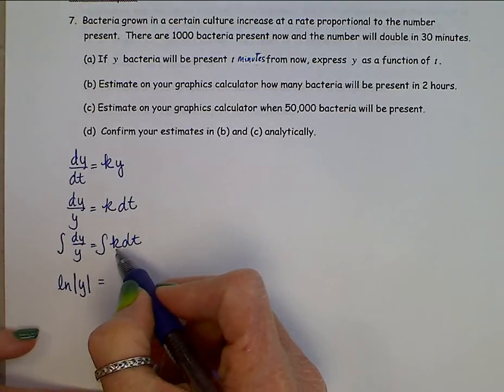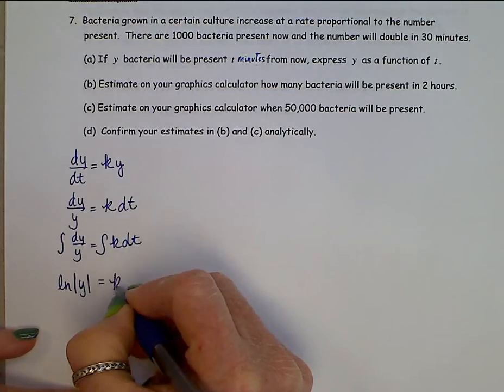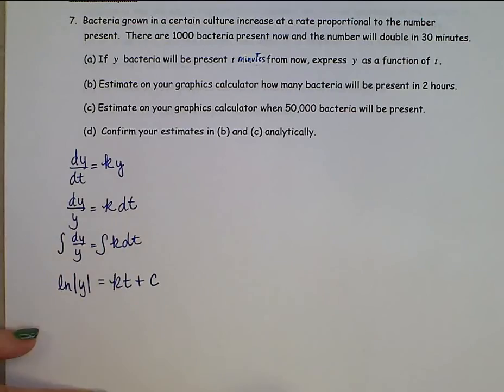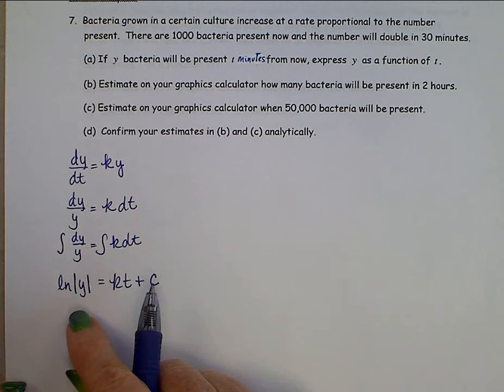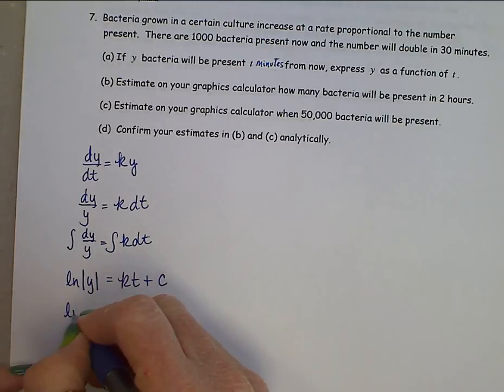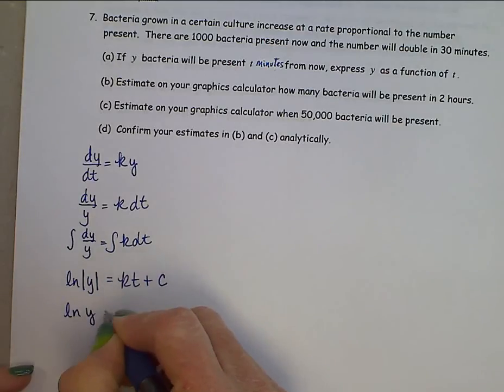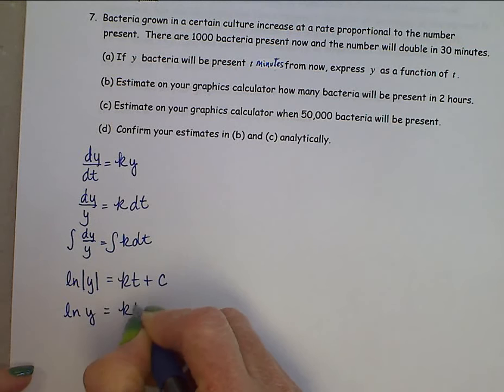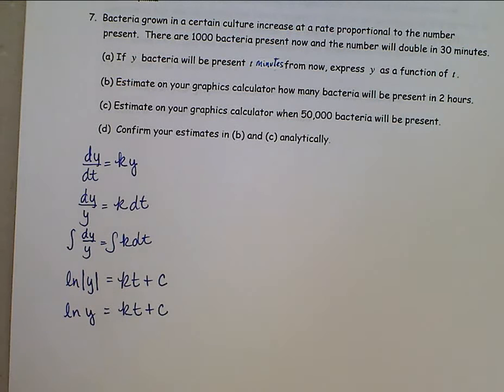Antiderivative of this is kt plus some constant c. Now, we already know that y is positive, so the absolute value bars are not necessary, and we can rewrite this as the natural log of y is kt plus c.